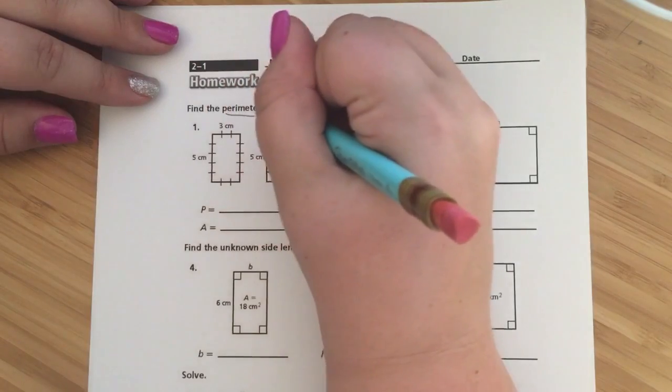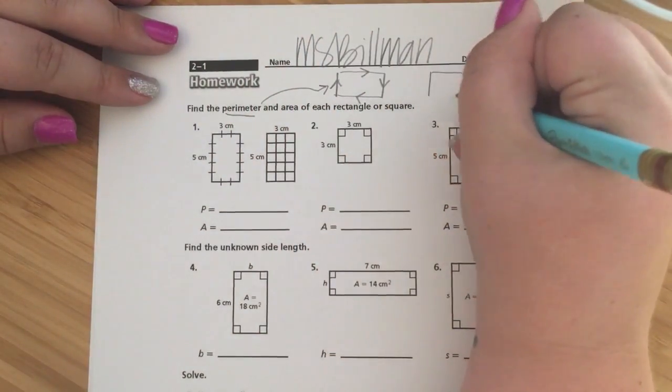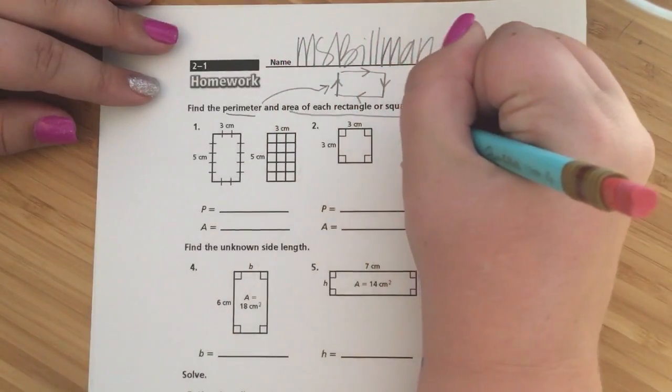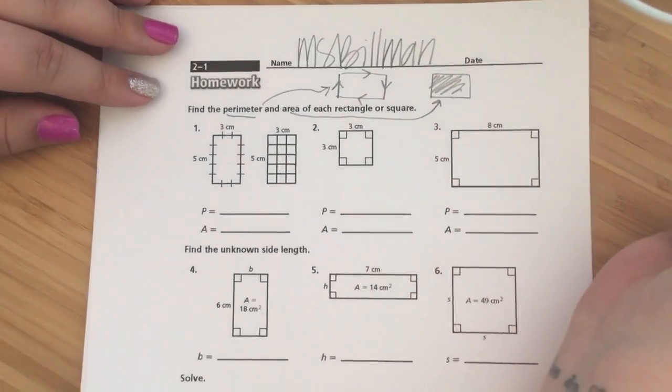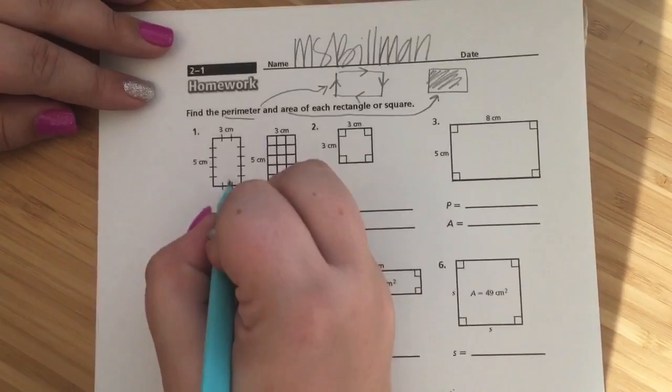Now remember, perimeter I think of as a fence. It's the distance around. When we're talking area, that is the distance inside. So if I was talking about some land, I would say the perimeter is the fencing around, and the land on the inside is the area.